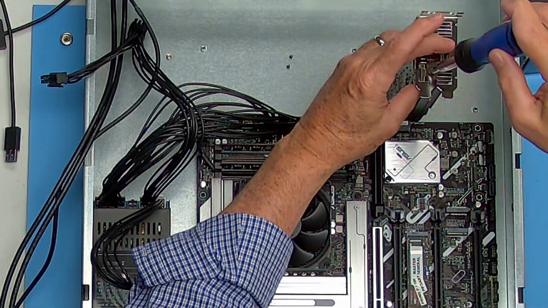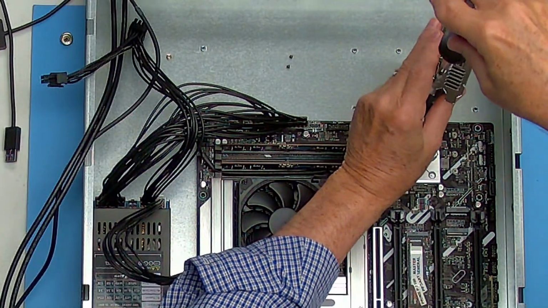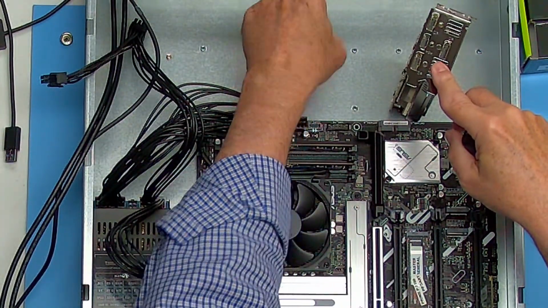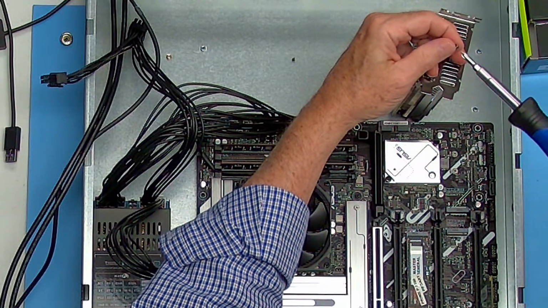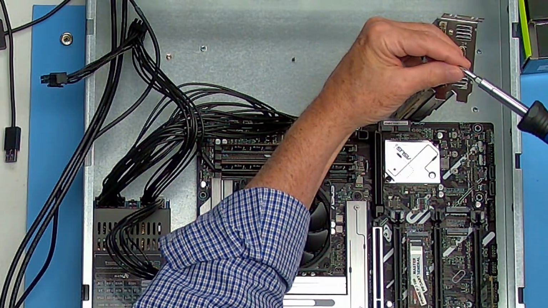Sorry, I should have opened this before and done all this. Didn't even think about it. Just assumed it would come out the right way. But yeah, it wanted to be full size.